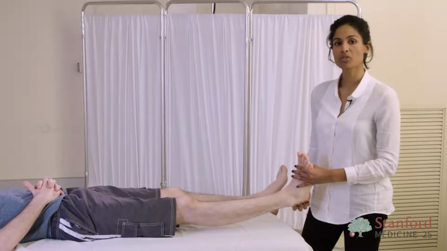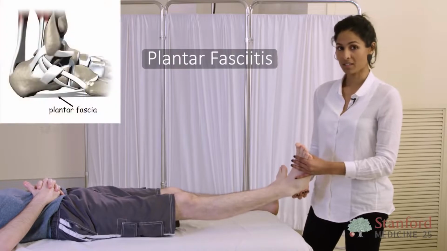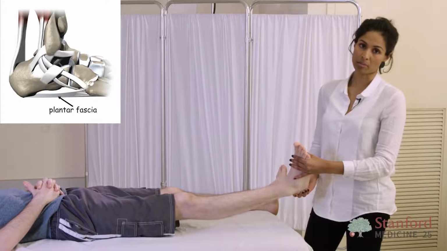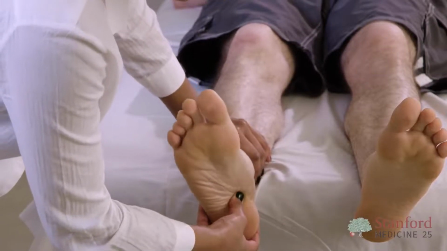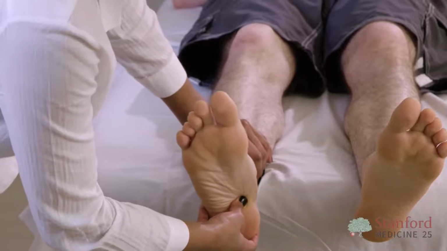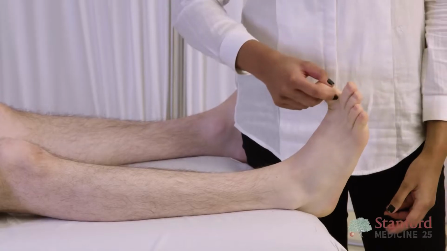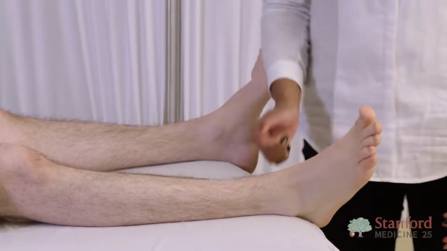The most common cause of heel pain is plantar fasciitis. There are two ways to test for this. There'll be a tender origin of the plantar fascia. Tenderness here is positive for plantar fasciitis. And there will be pain during the windlass mechanism, which is hyperextension of the big toe.